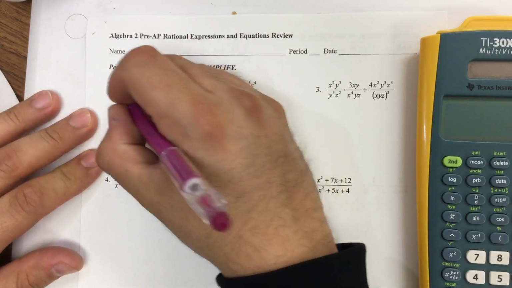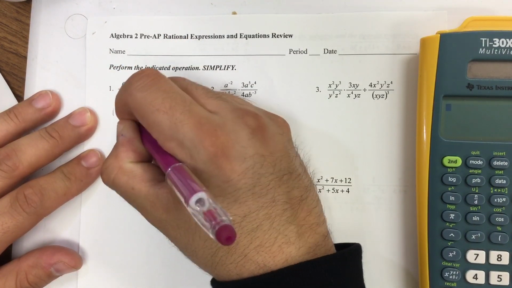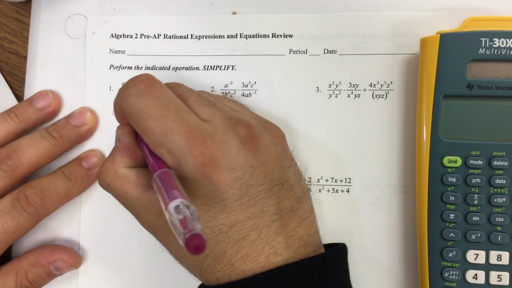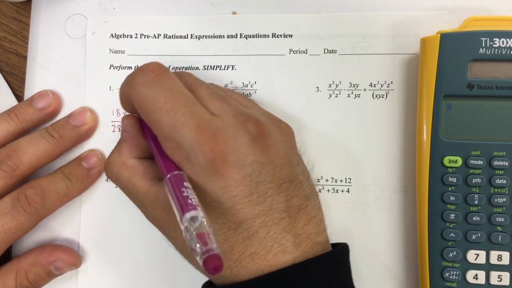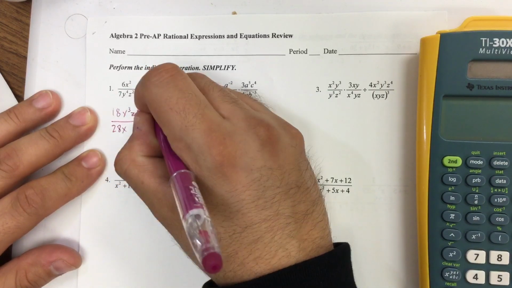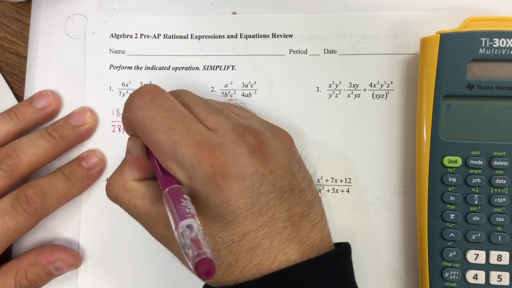So 6 times 3 is 18. X squared times x is x to the third. Then I have z to the fourth. 7 times 4 is 28. There's an x, y to the fifth, 4 plus 1 is 5, and z squared.